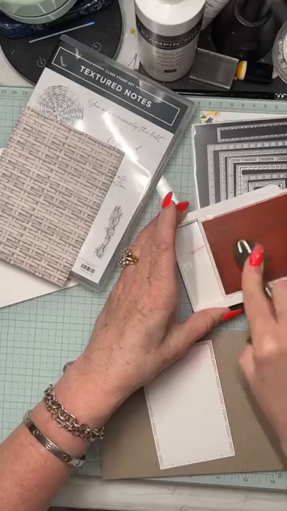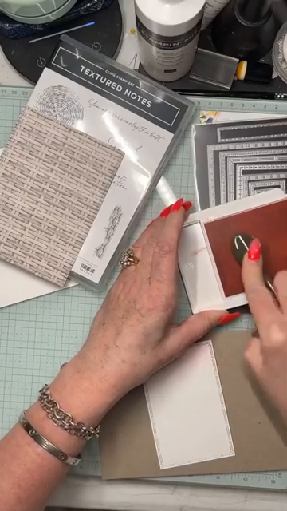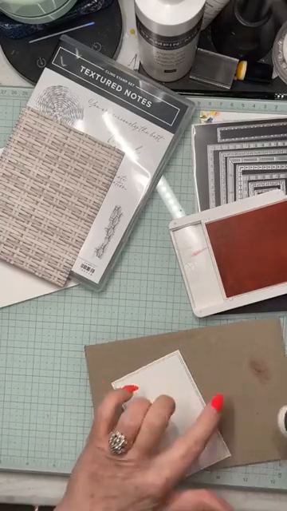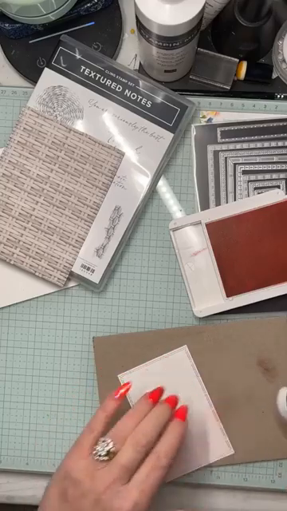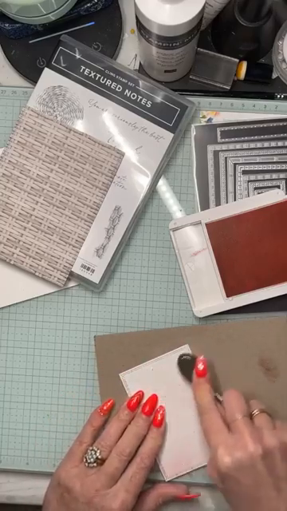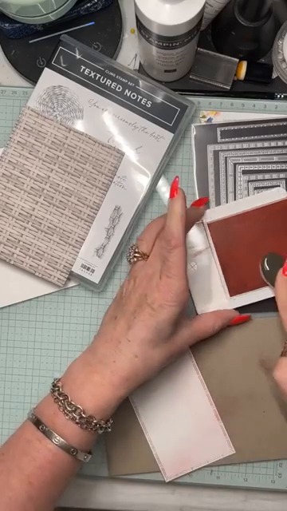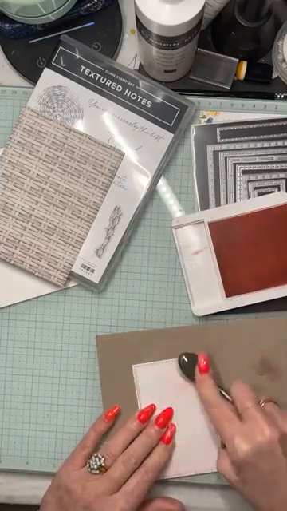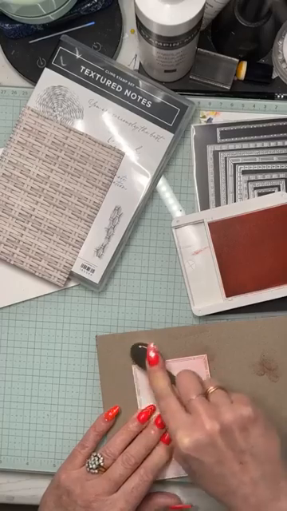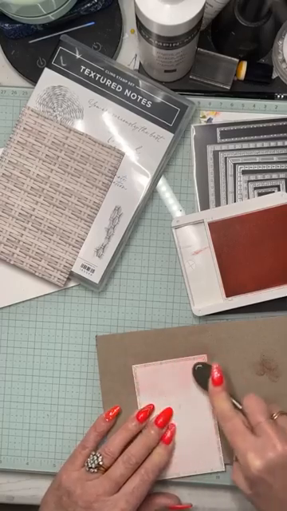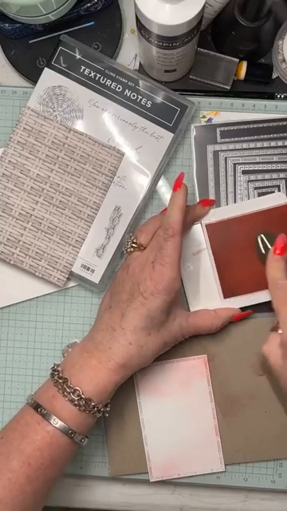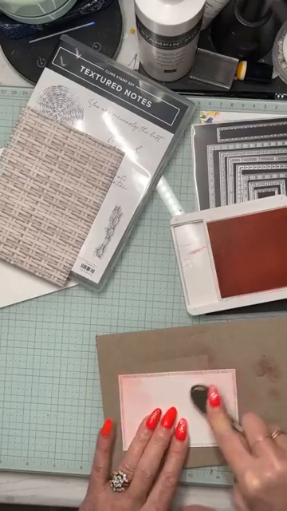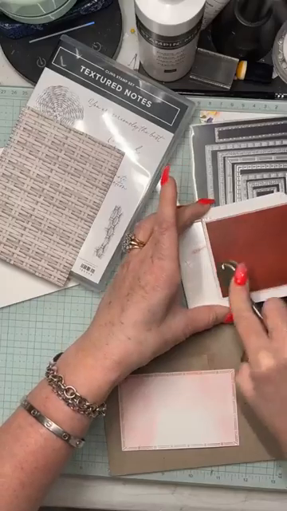Now, could I have just used Pretty in Pink cardstock? Yes, I absolutely could. I'm starting off on my paper and on my scrap and bringing it onto my basic white cardstock. I could have used a coloured cardstock for this, but sometimes you don't have the coloured cardstock. So this is a great way of making your cardstock tone with your project without having that cardstock on hand. If you love the colour, obviously you can get the cardstock.